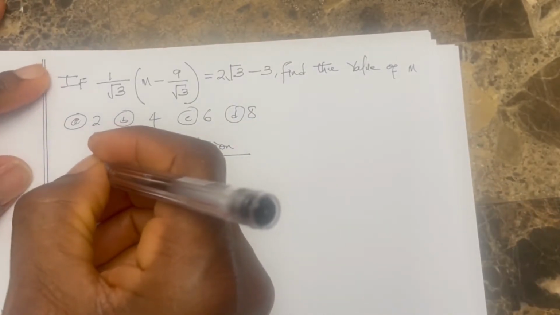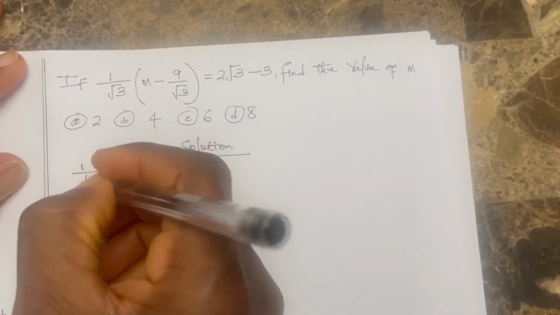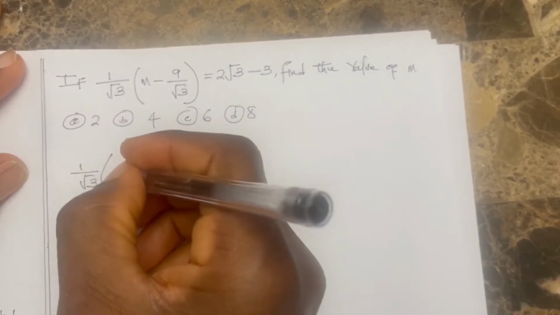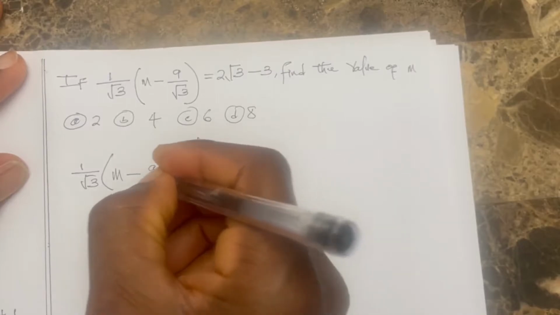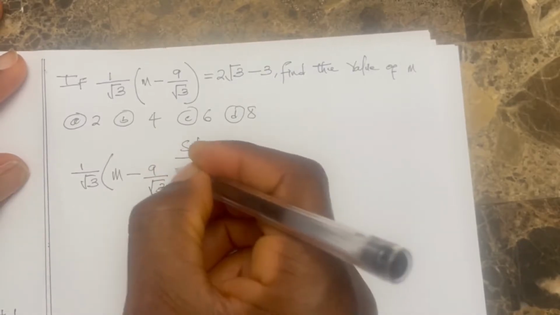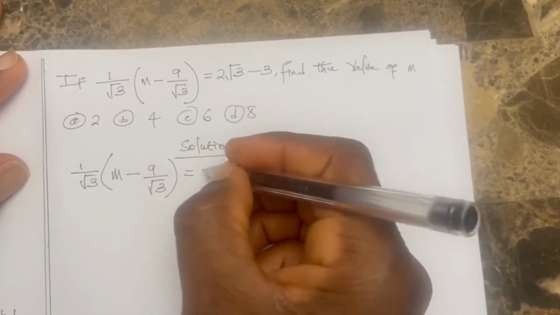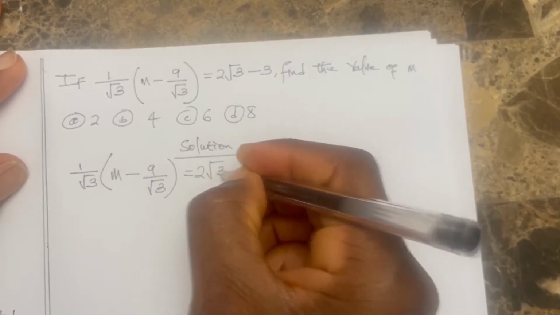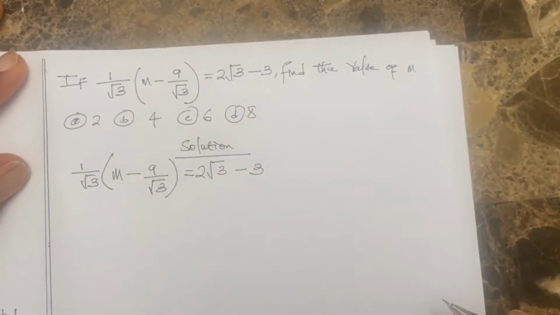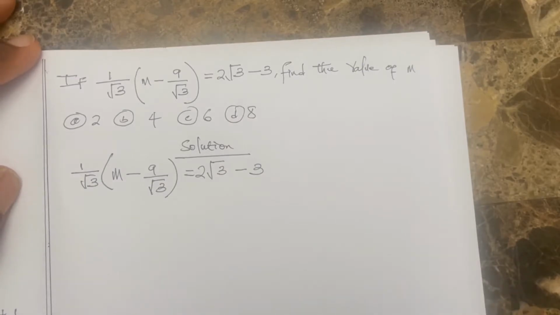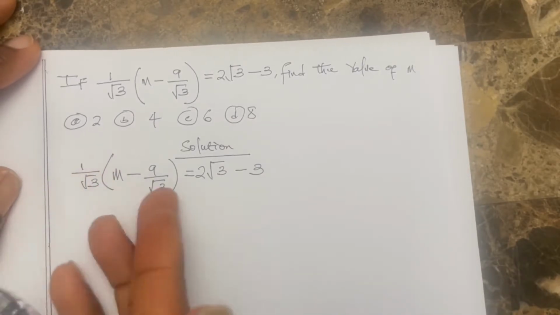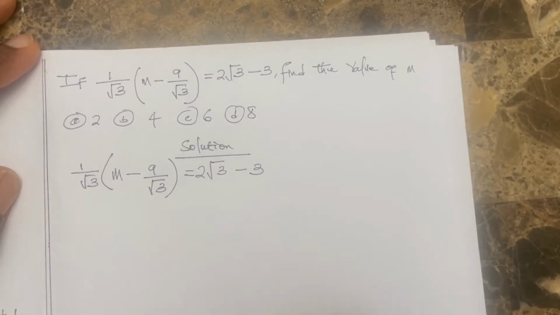So I have 1 over root 3 bracket m minus 9 over root 3 is equal to 2 root 3 minus 3. I can try to open the brackets on the left hand side.